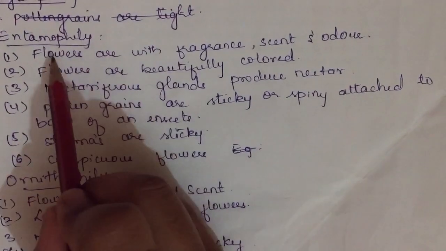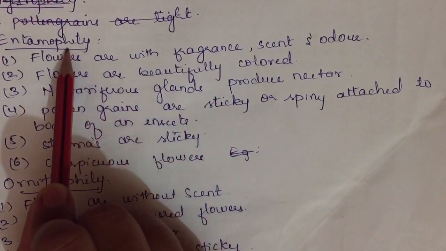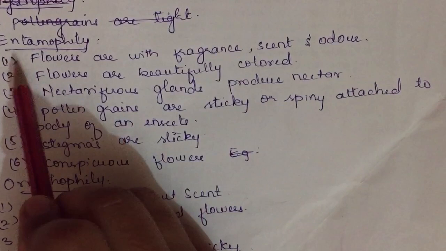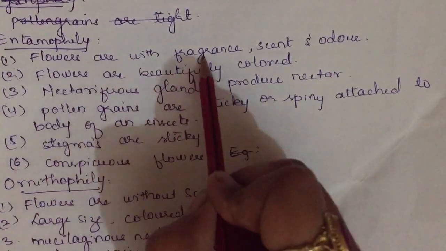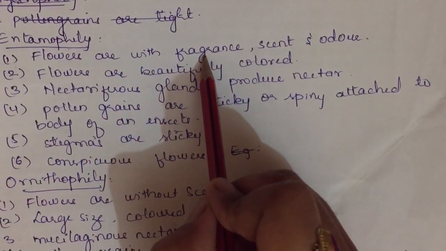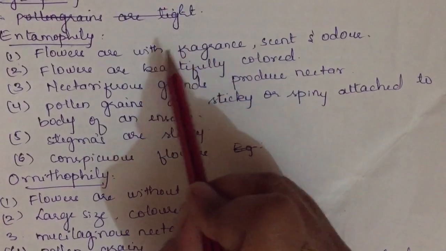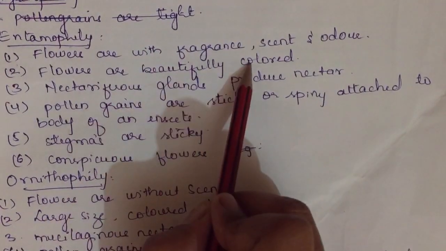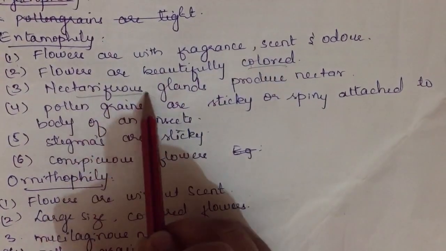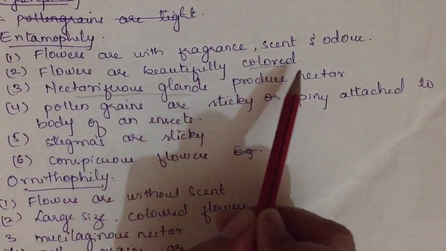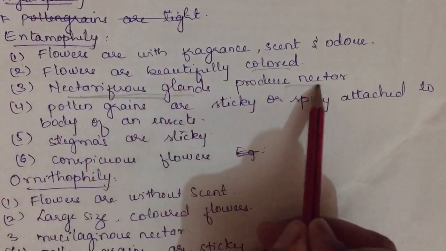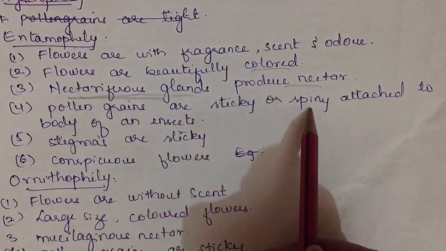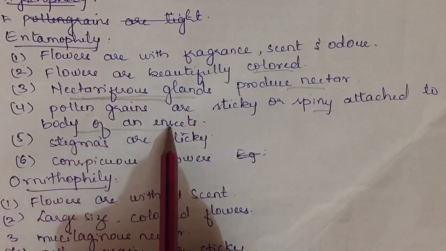Entomophily is nothing but insect pollinated flowers. They have the following features. First, flowers are with fragrance, as we have studied, scent and odor. Flowers are beautifully colored. Nectariferous glands are present so that they can produce nectar. Pollen grains are sticky, spiny, so that they can get attached to the body of an insect.